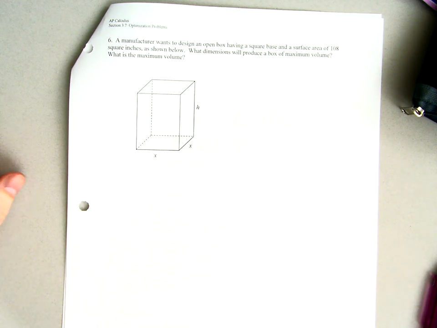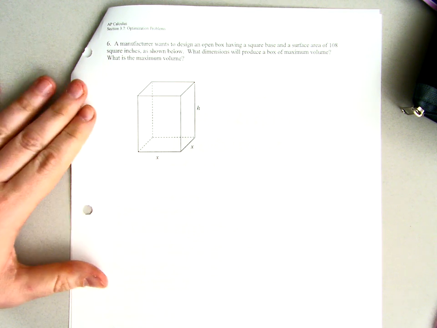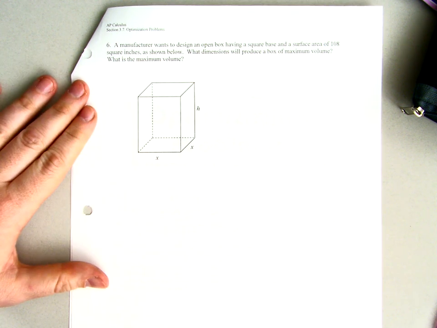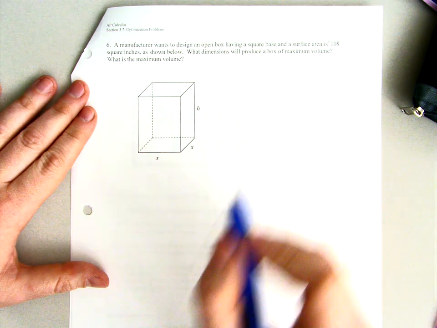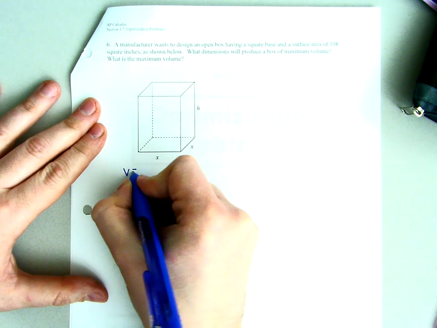We're going to take a look at problem 6 now in that optimization packet. Take a moment and read through the problem. I want to find the maximum volume, so that's going to be my primary equation.